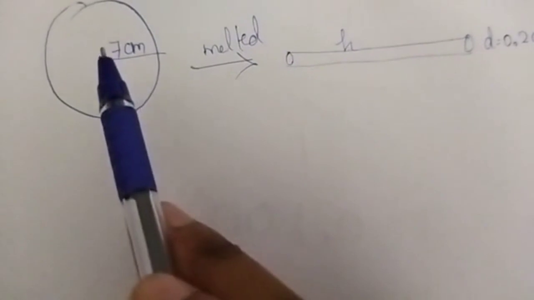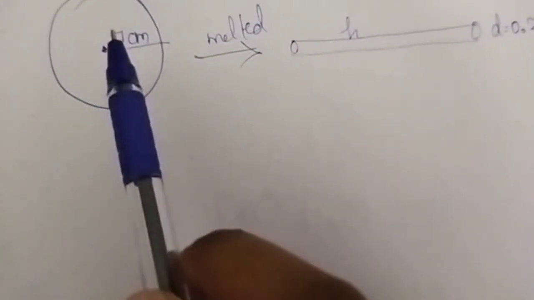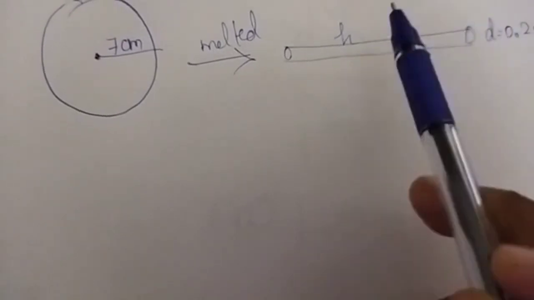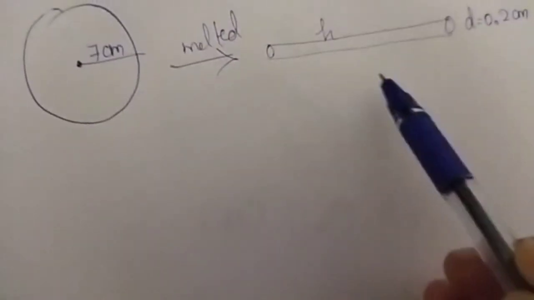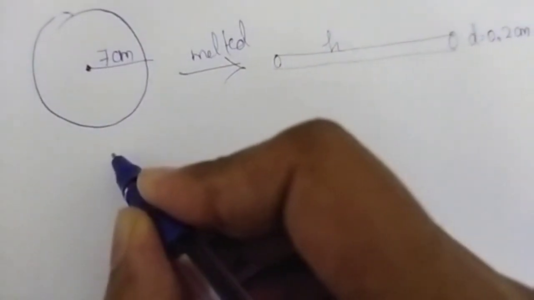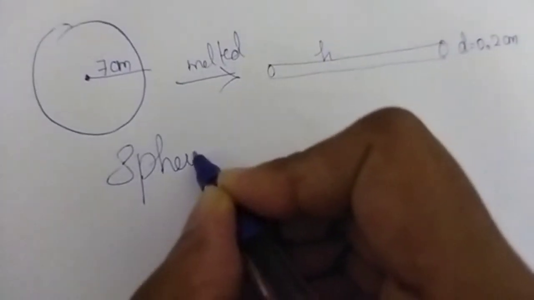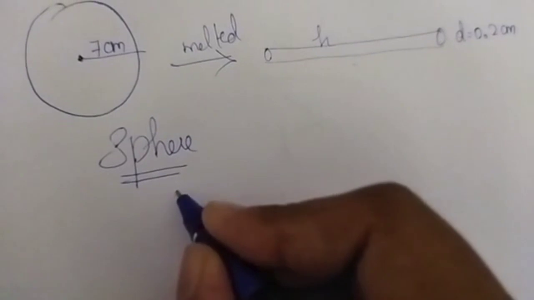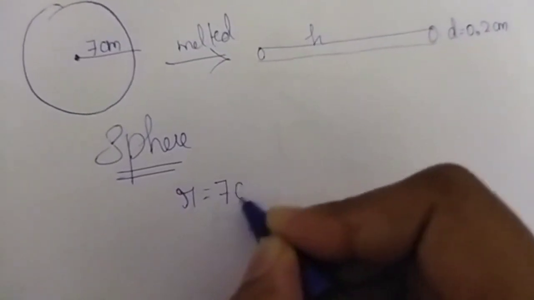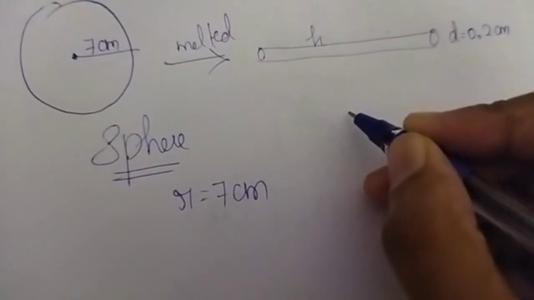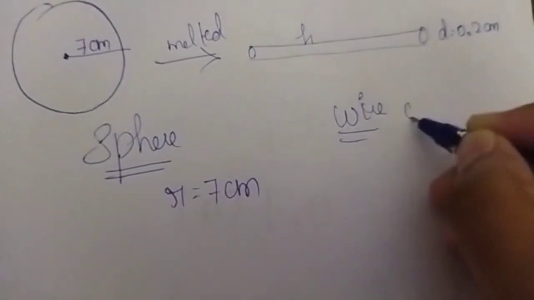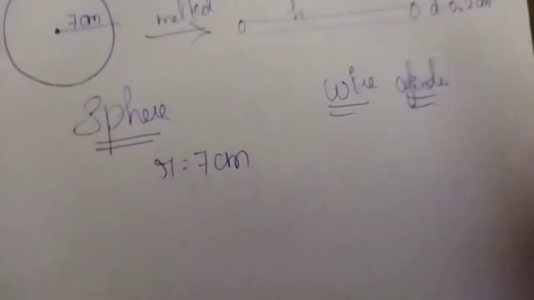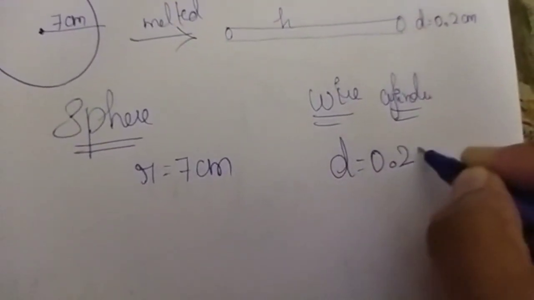Now tell me one thing, this sphere, that is this ball, is melted and formed into the wire. Then volume of the ball and volume of wire must be equal, right? So we can equate volume of ball and volume of wire. The ball is in the shape of a sphere, so for the sphere, radius is given as 7 cm. And here we have wire, which is in the shape of a cylinder. For this, diameter is given as 0.2 centimeter.